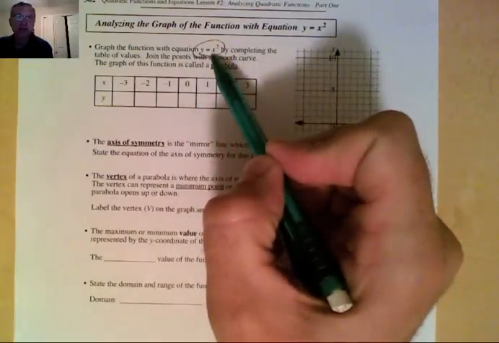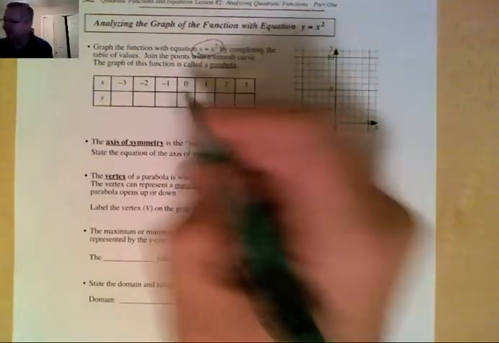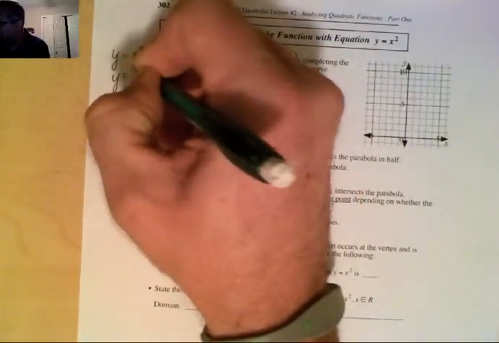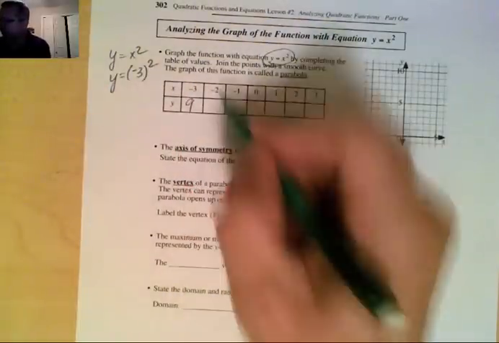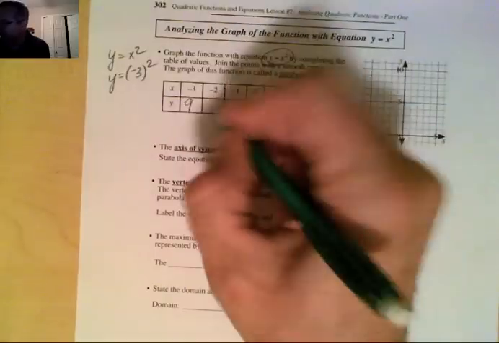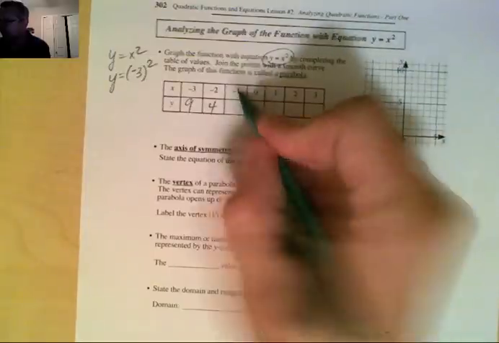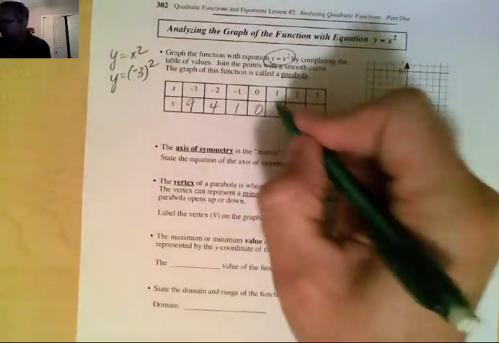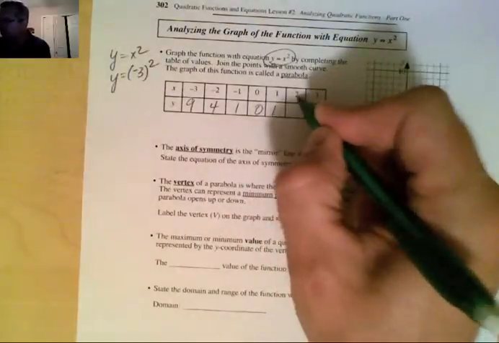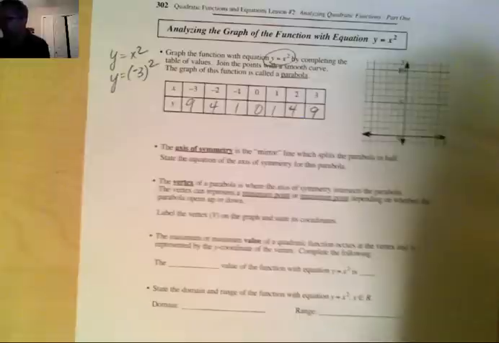If we take -3 squared, it gives us 9 as an answer for y. So what we're doing is we're taking y equals x squared, and in place of x, we're putting in -3. That gives us 9. -2 squared is going to give us 4. -1 squared is 1. 0 squared is 0. And then 1 squared is 1, 2 squared is 4, and 3 squared is 9.